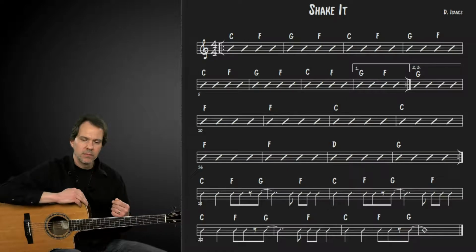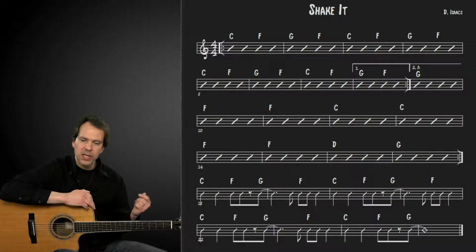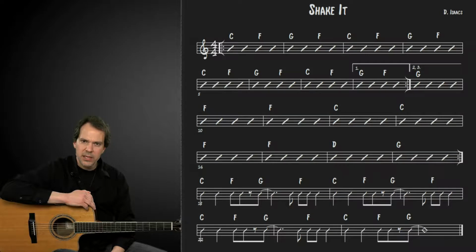So our form, as we walk through the chart, is to start at the beginning. You play through bar 8, repeat back to bar 1, play through to bar 7, skip bar 8, and replace it with the last measure of that line where we hold the G chord. Then we go on through the next 8 bars.